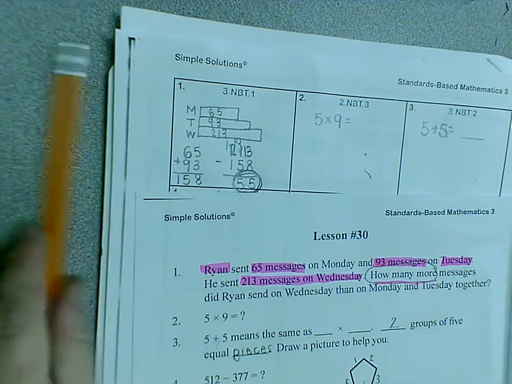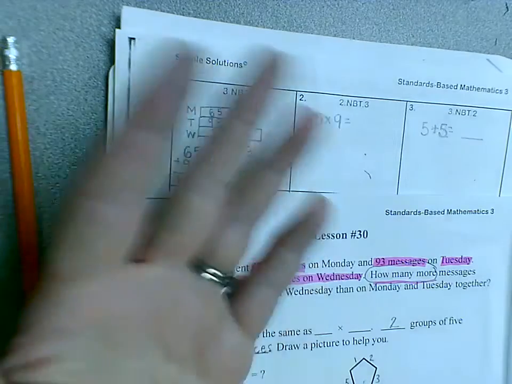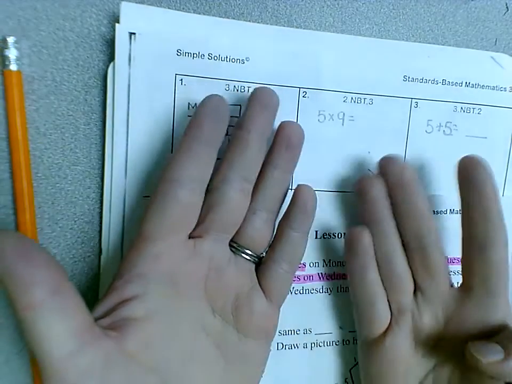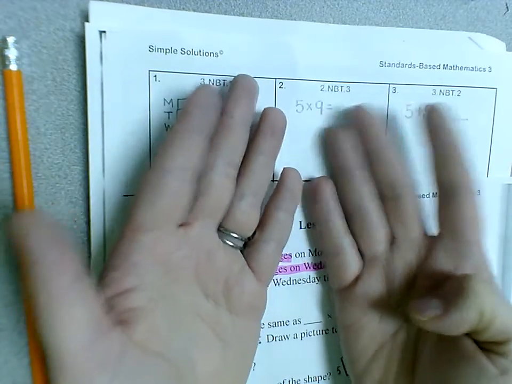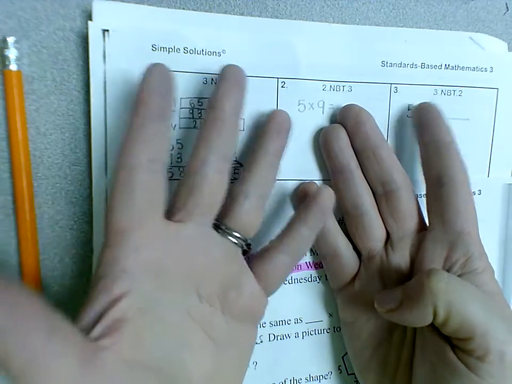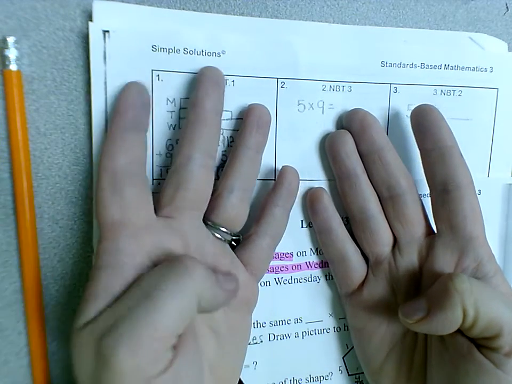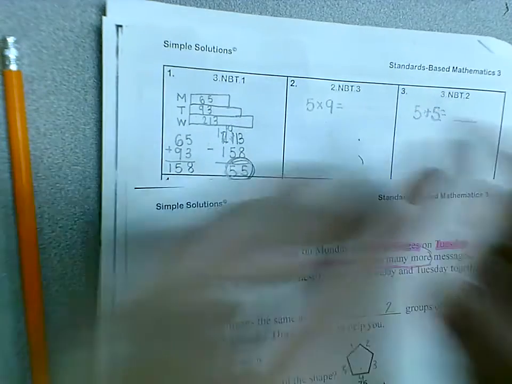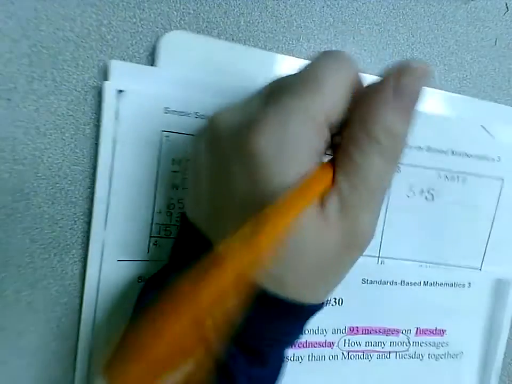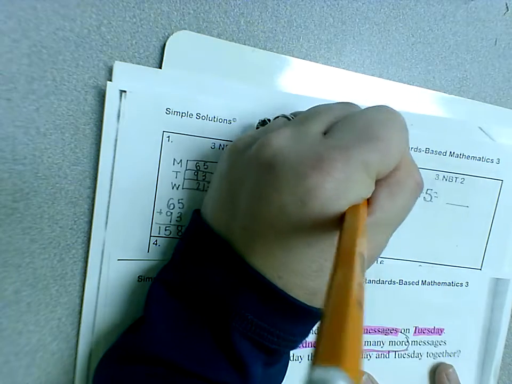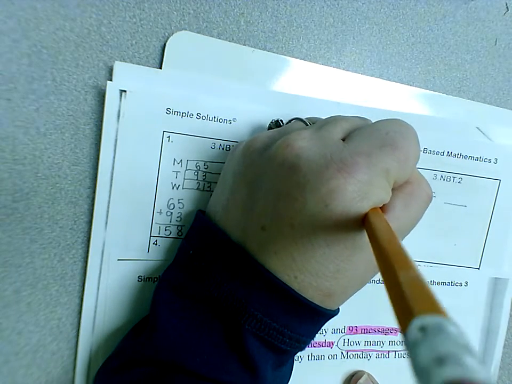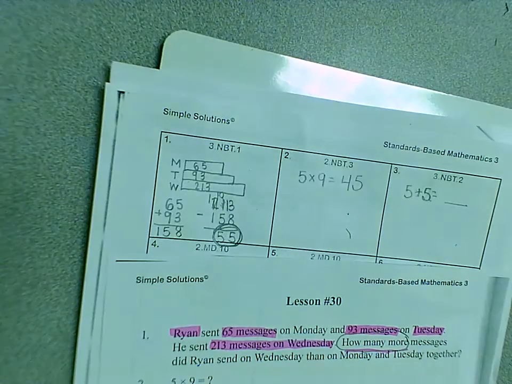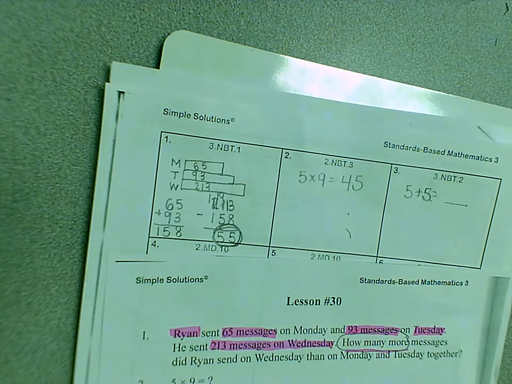For 5 times 9, I know how to skip count. I'm going to skip count by 5s. And since I'm multiplying by 9, I'm going to put 9 fingers out, and I'm going to skip count and put them down as I go. 5, 10, 15, 20, 25, 30, 35, 40, 45. 5 times 9 is 45. You could have done repeated addition, drawn a picture. The fastest method is knowing how to skip count.